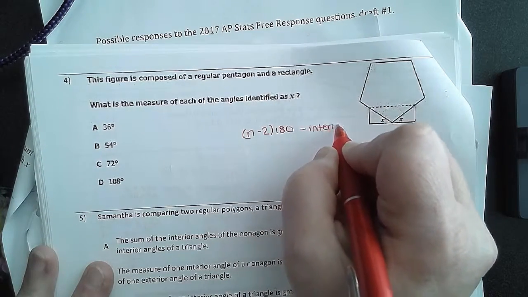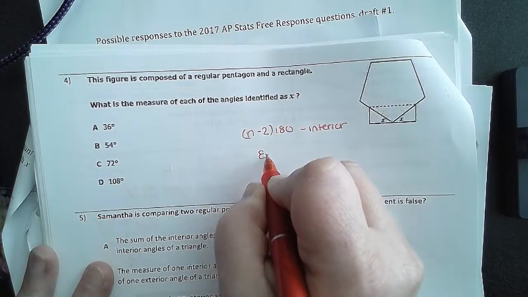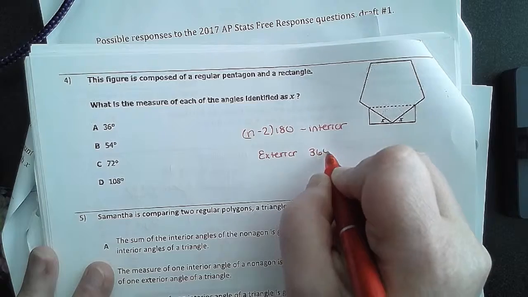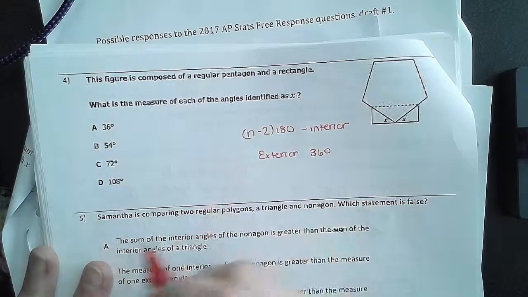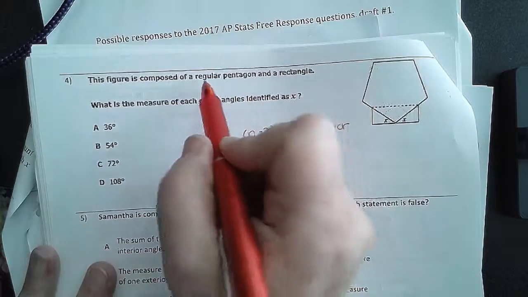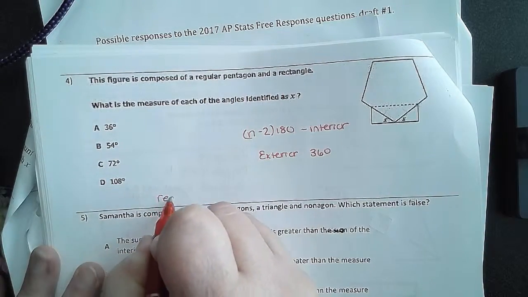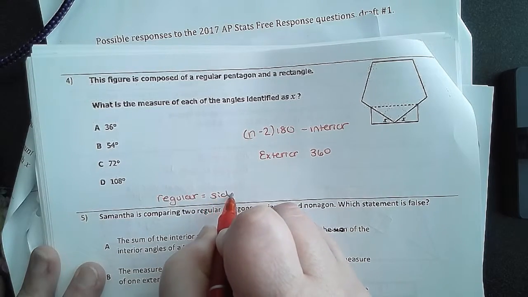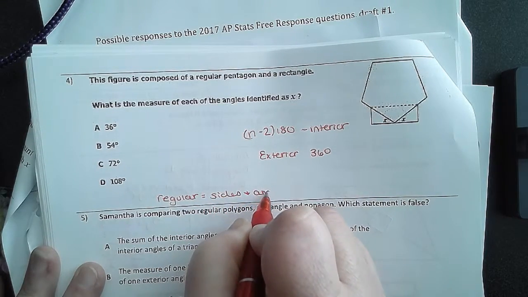The exterior angles always add to 360. So if you want to get one exterior angle, and it's a regular pentagon, which means anything regular means that the sides and the angles are all congruent.